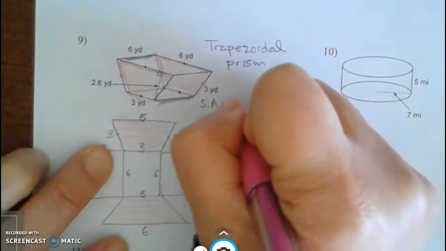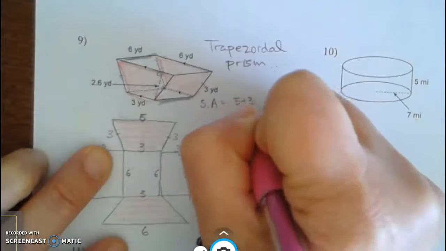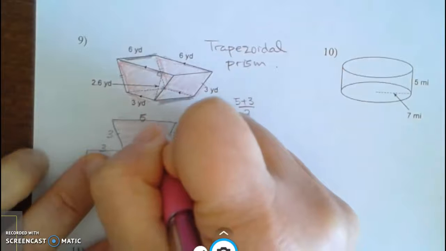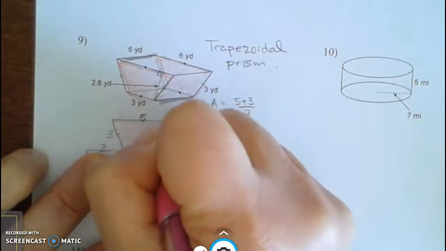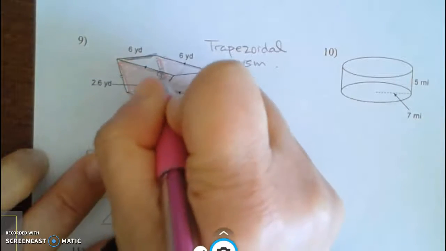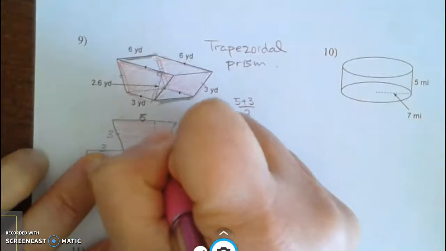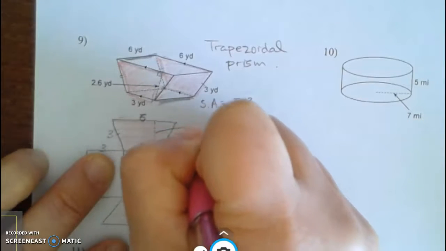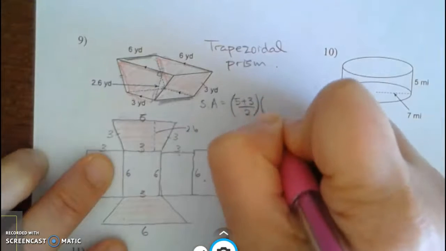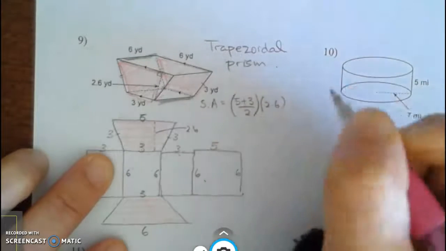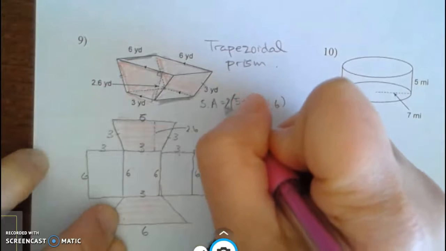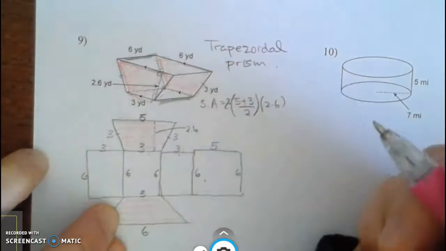So that's going to be 5 plus 3 divided by 2 multiplied by the perpendicular height. What is this perpendicular height? I did not label it here, but the perpendicular height is this length here. We're told this is 2.6 yards. So I need to multiply that by 2.6. That's the red, and there are 2 of those, so I'm going to multiply that by 2.